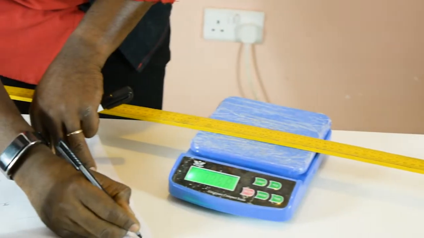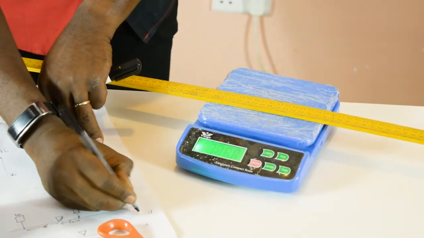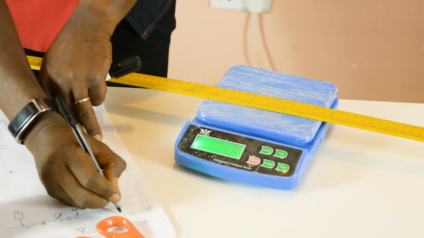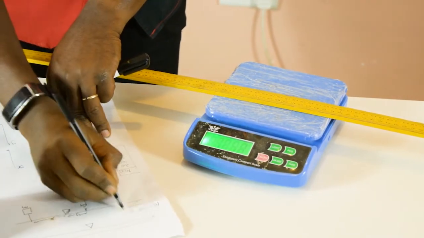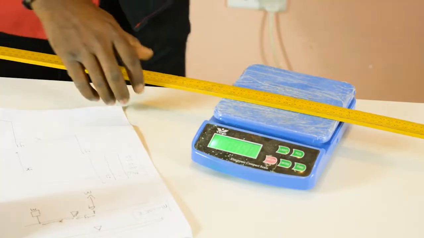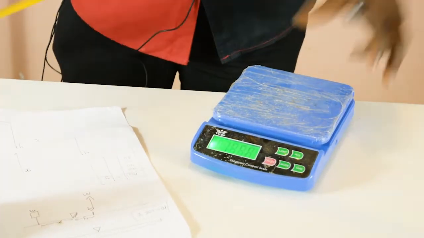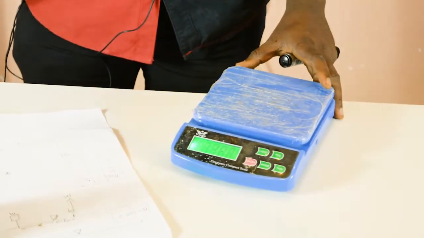So I'll just record that. Let me call it the mass of the roll. This is 105.8. Yep, so now that is the mass of the roll. Now I'll record it. So now this balance helps me to actually find the mass of this.